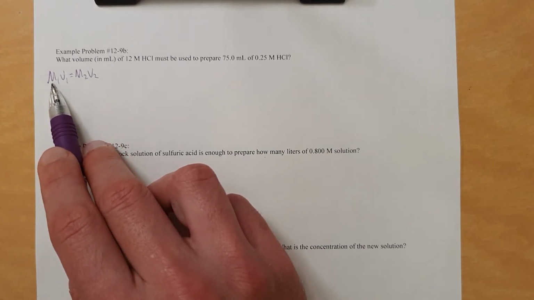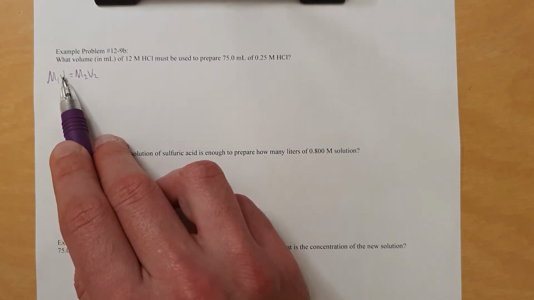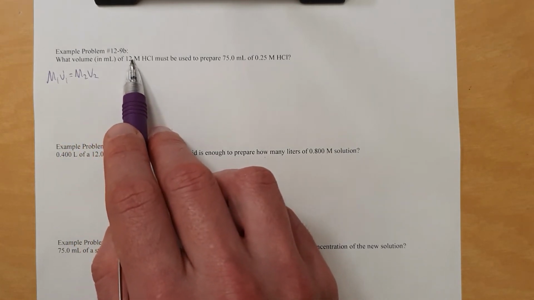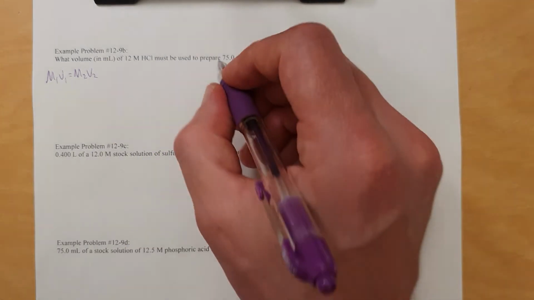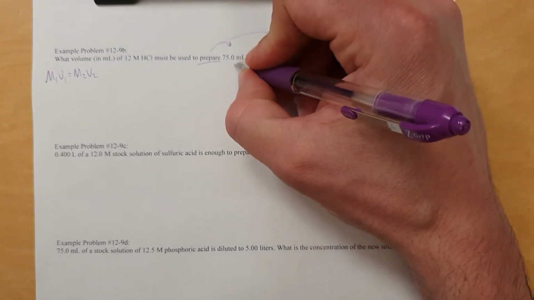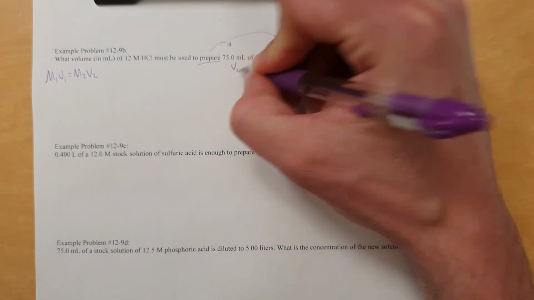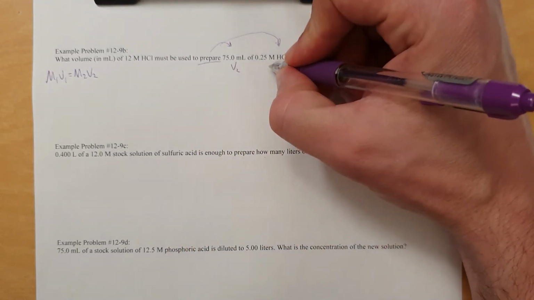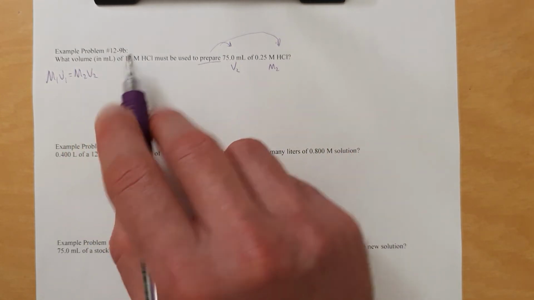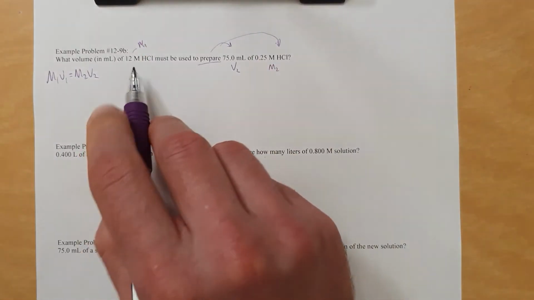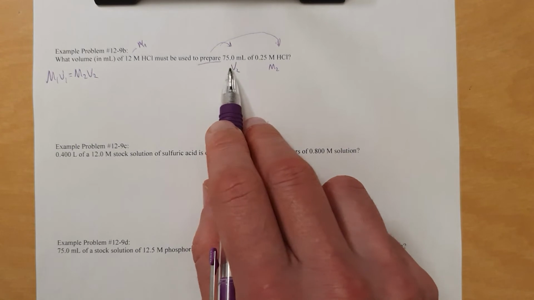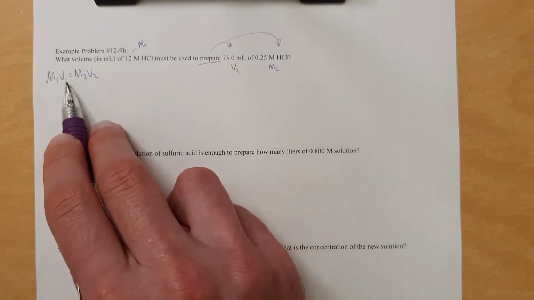So we need to understand this is starting molarity, starting volume, ending molarity, ending volume. So what volume of this must be used to prepare this? When you see the word prepare and you use it to talk about this, this means this is your volume 2, because it's what you end up with. Whatever you prepare, this is your molarity 2, is what you end up with. What you start with would be your molarity 1. This is your starting concentration. So this is molarity 1, this is molarity 2. This is volume 2 because this is what we end up with. So we need to find volume 1.